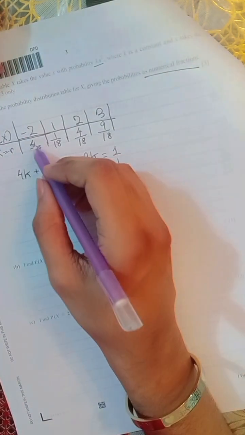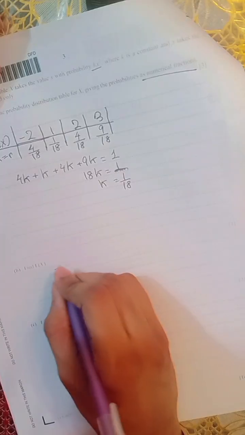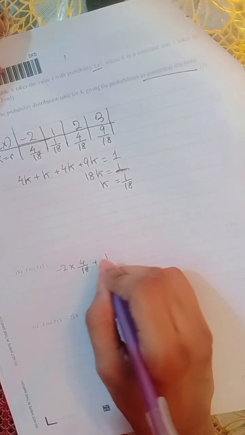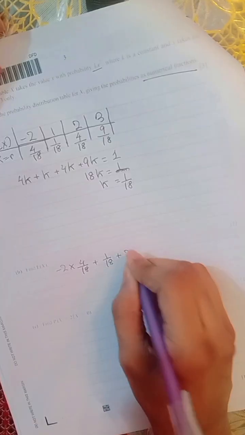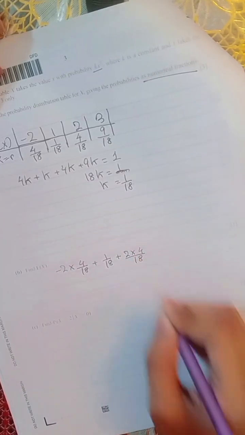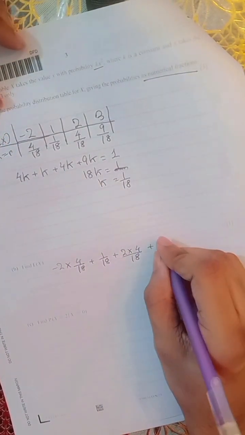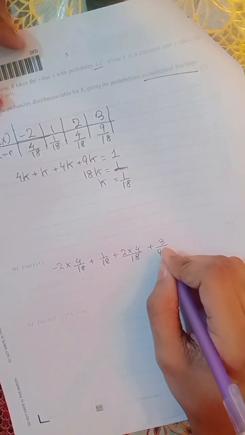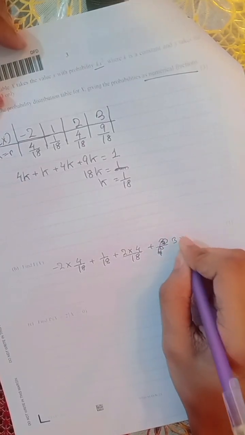Next one, find E(X). E(X) is basically the sum of each value multiplied by its probability. So you multiply -2 into 4 by 18, plus 1 into 1 by 18, which is just 1 by 18, plus 2 into 4 by 18, plus 3 into 9 by 18. This is E(X).